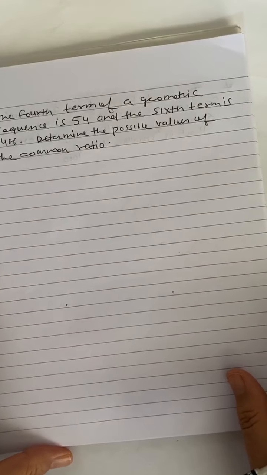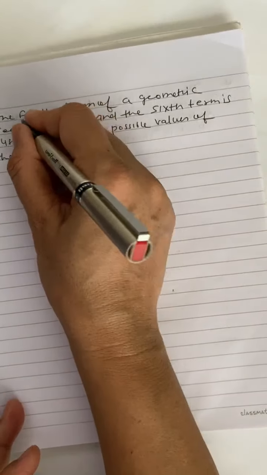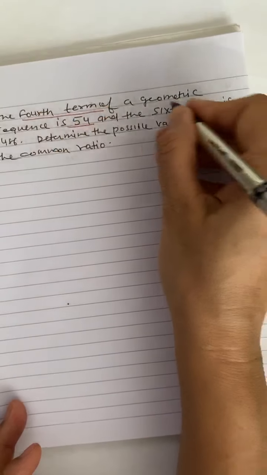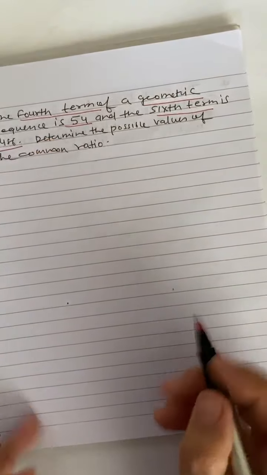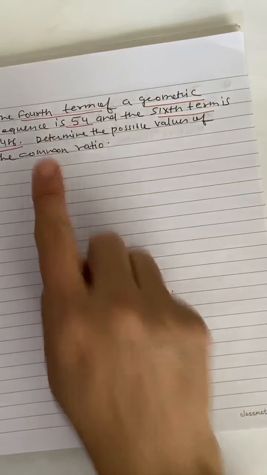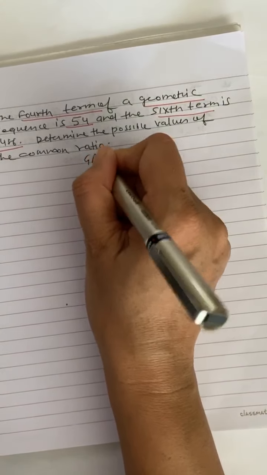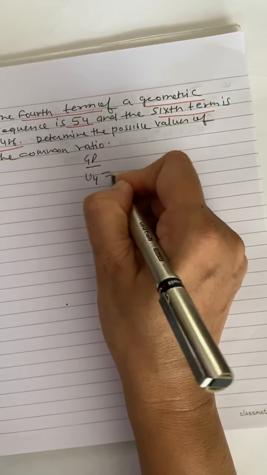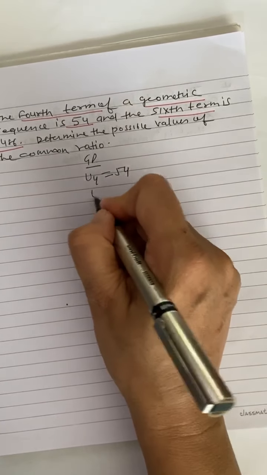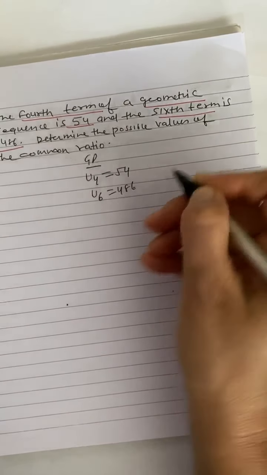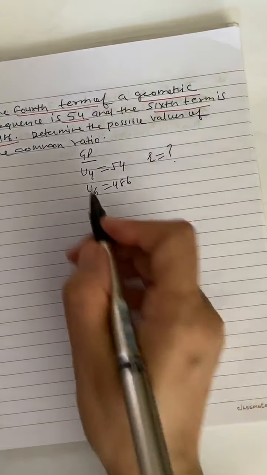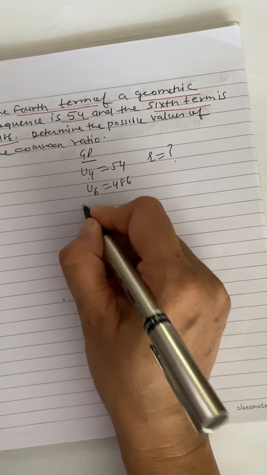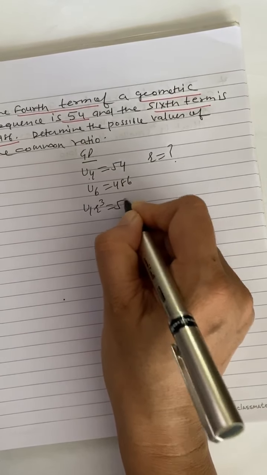So the fourth term of a geometric sequence is 54. I'm going to just underline this: the fourth term, 54, geometric sequence. Sixth term, 486. And you have to find the possible values of the common ratio. So GP, fourth term 54, sixth term 486, find the possible values of common ratio r. Now I know u4 means u1 r to the power of 3, which is 54.